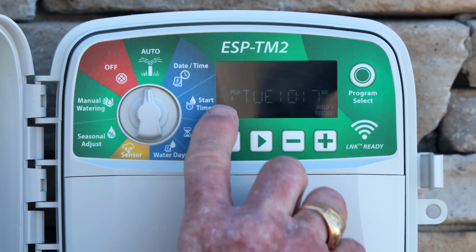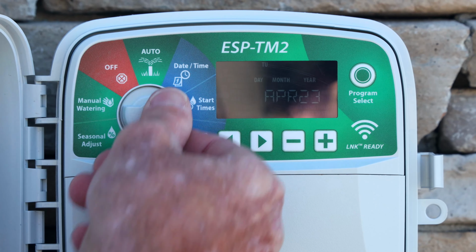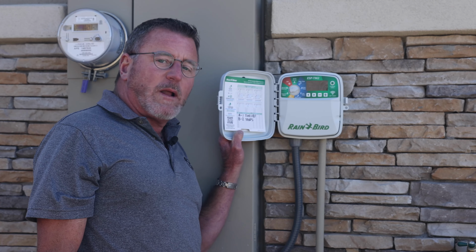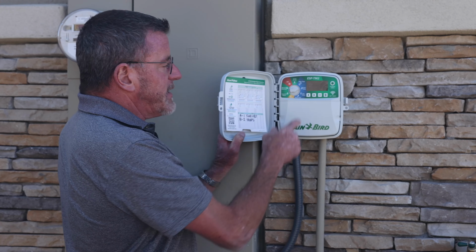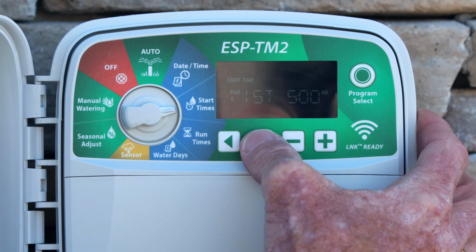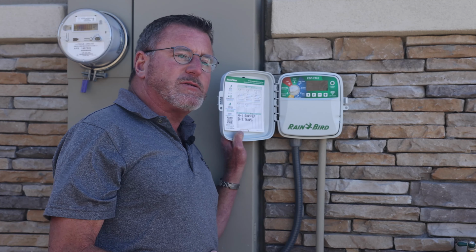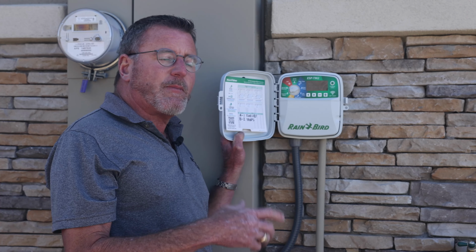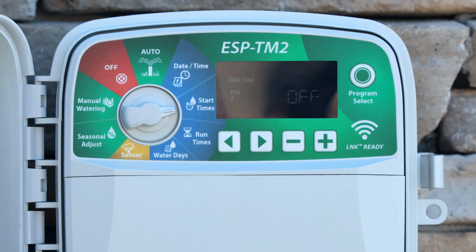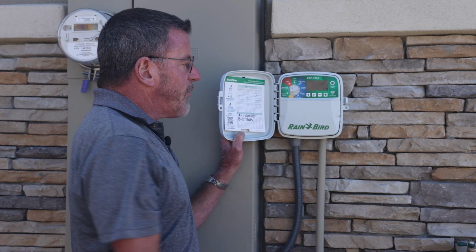This is the program select button, and right now we have it on program A. We're going to go to the start times and tell program A what time to come on. It comes on currently at 5 a.m. in the morning. The neat thing is it has the ability to come on 4 different times, although we normally don't use that unless it's the middle of summer, or if we plant a grass lawn or do pots. We normally just water 1 time during the cycle, which would be the first time, at 5 a.m. in the morning.